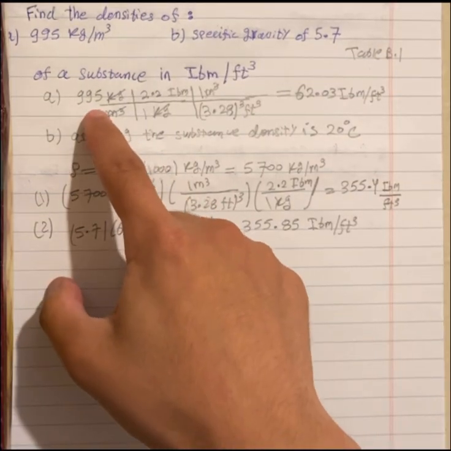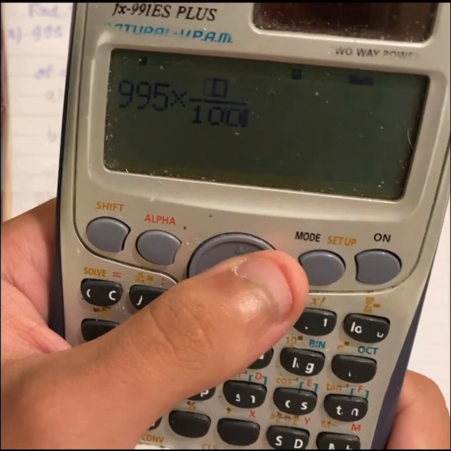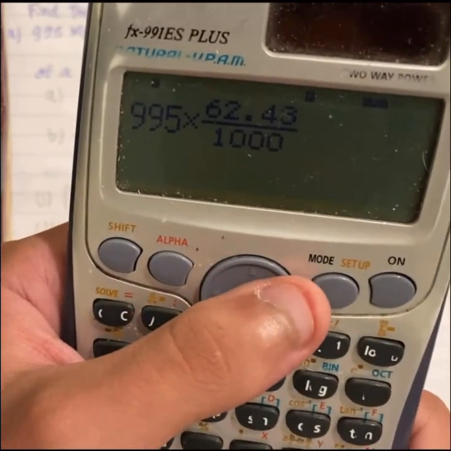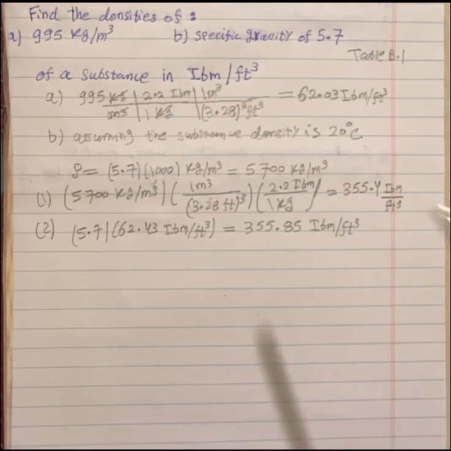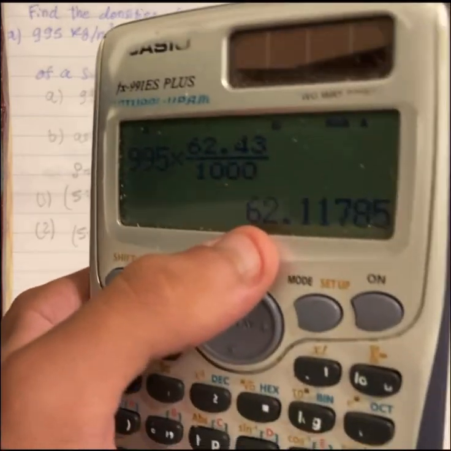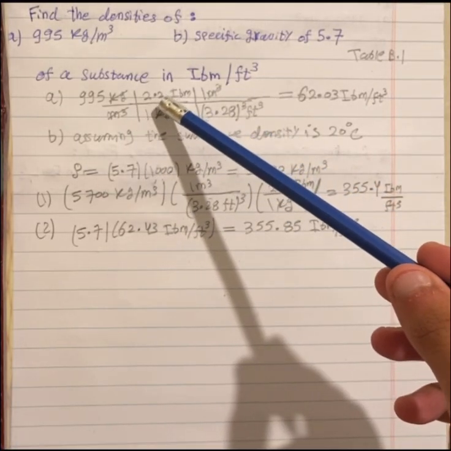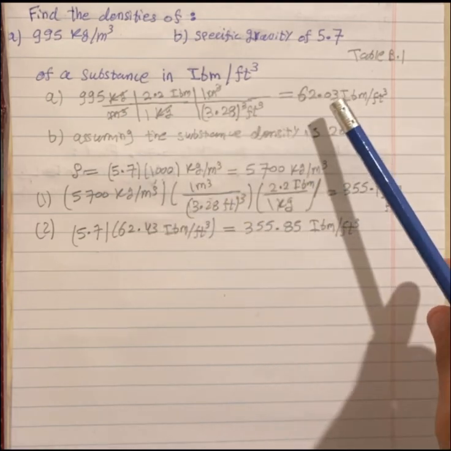And even in part A, you can say 995, and I know that 1000 kilogram per meter cube is the same as 62.43 pound mass per feet cube, and you will have the same answer. It could be 62.03, it could be 62.11. The reason for this difference is because I used 2.2, but it's actually 2.2 something, and I cut this something, and that's why you have this slight difference.